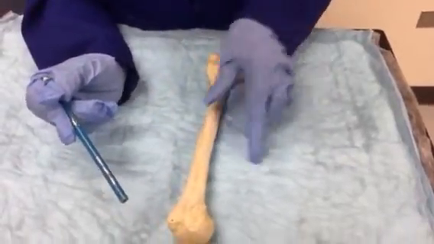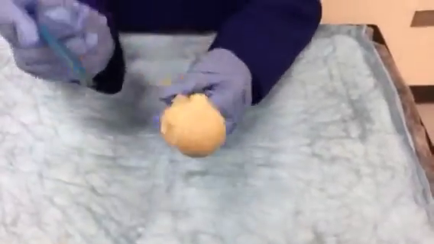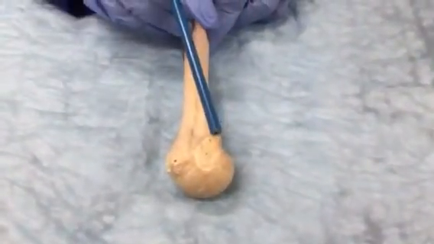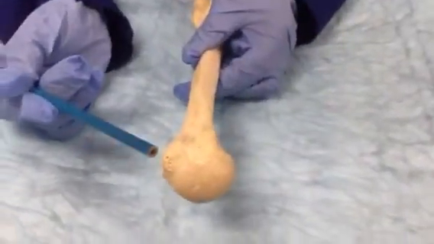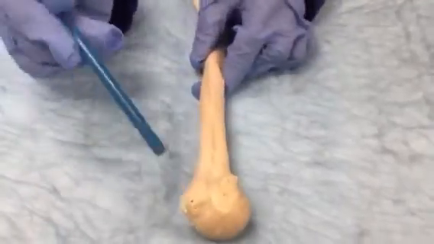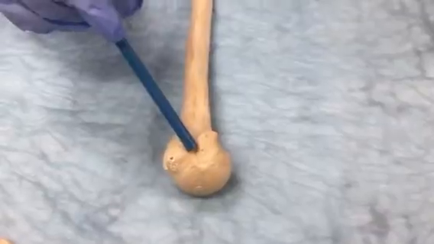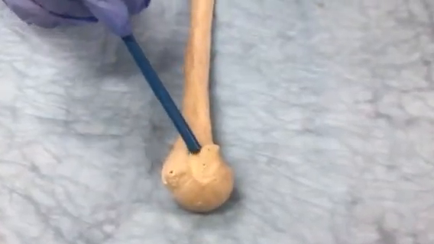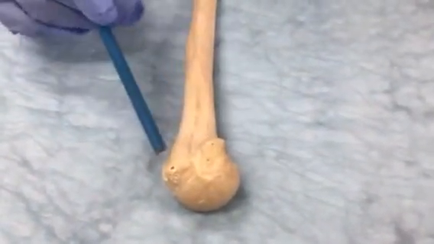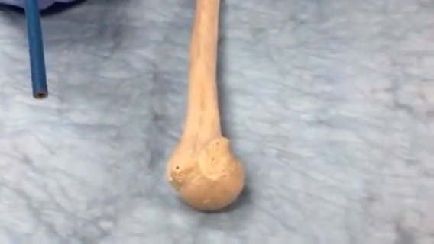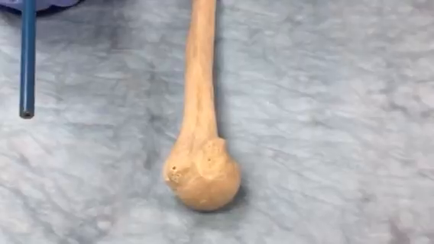On the anterior side, here is the greater tubercle and here is the lesser tubercle. The lesser tubercle is towards the head and the greater tubercle towards the lateral side. The head is always on the medial side. This shallow groove between the lesser tubercle and the greater tubercle is known as the intertubercular groove.